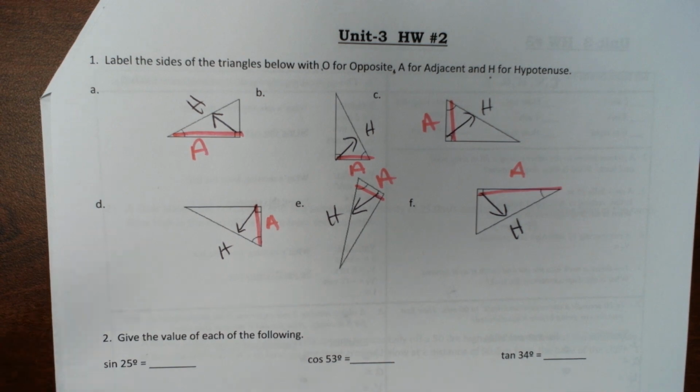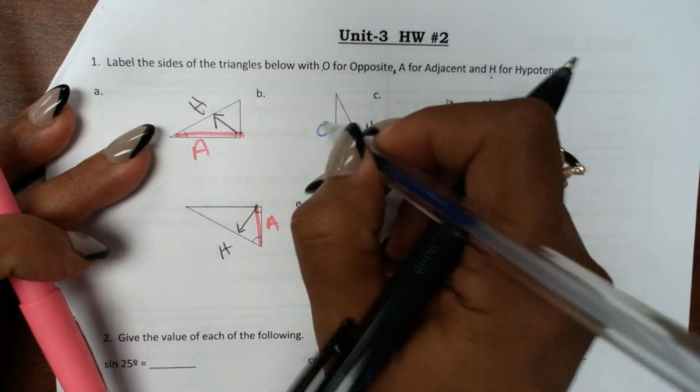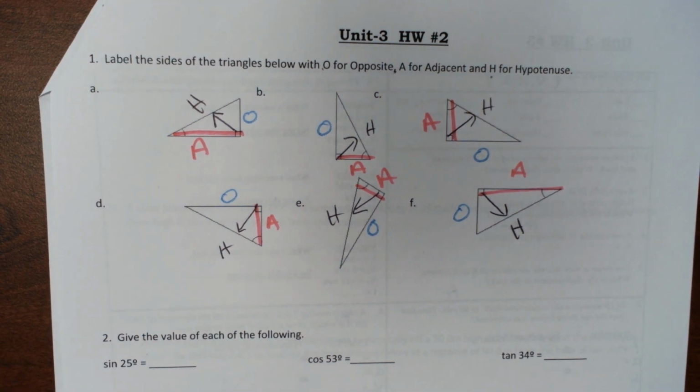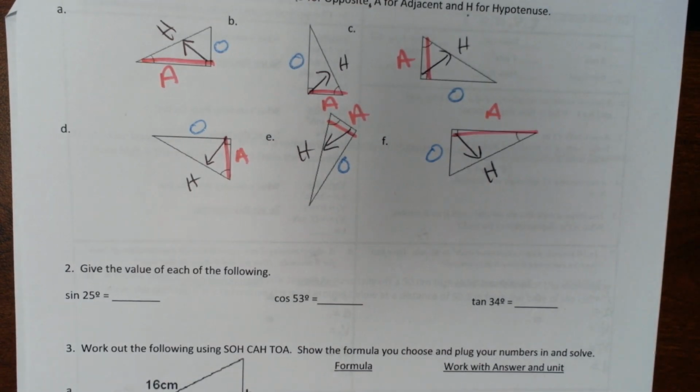And then left over is your opposite leg. So hopefully that's what your drawings look like. And then the last one over here was, remember we talked about that, and we all were kind of, not all of us, but we were kind of wrong.